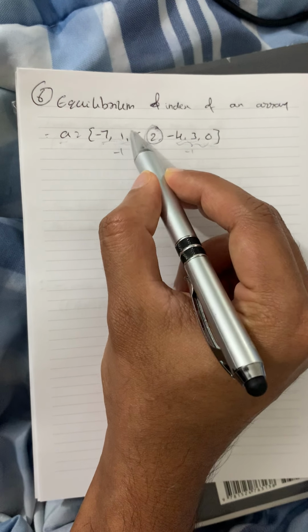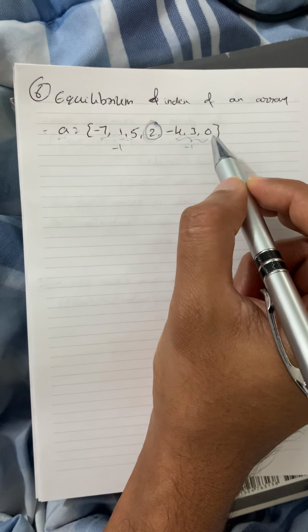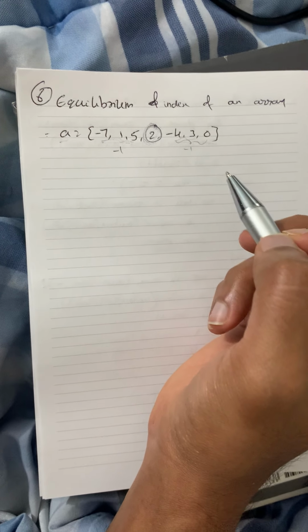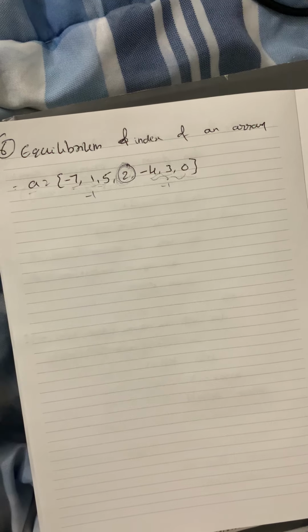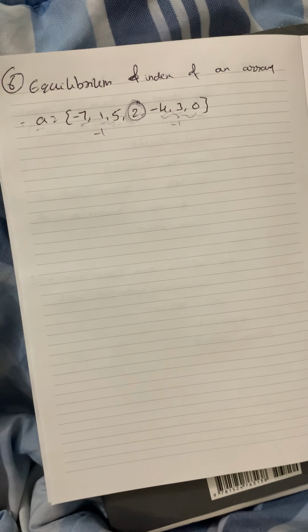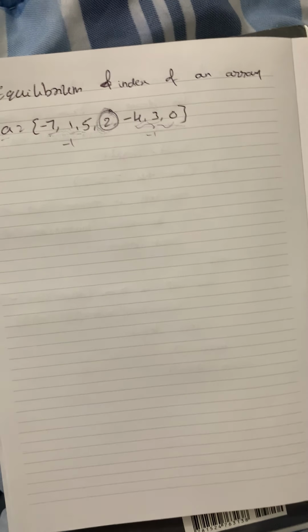So the left part is equal to the right part in this case, so we will be returning this element as the equilibrium index.